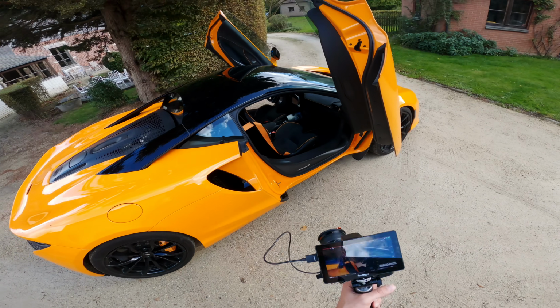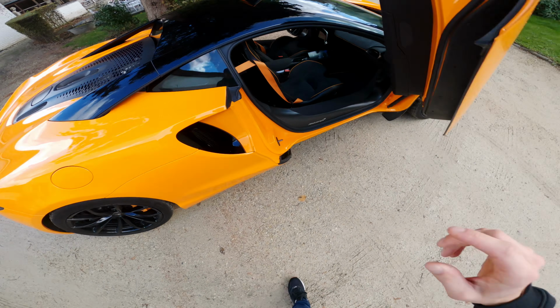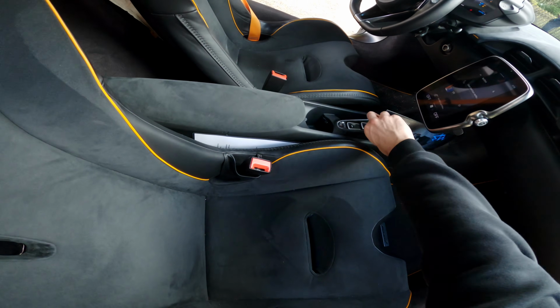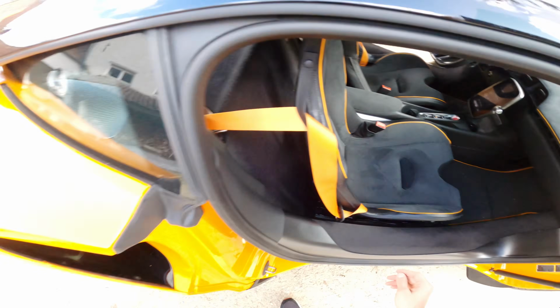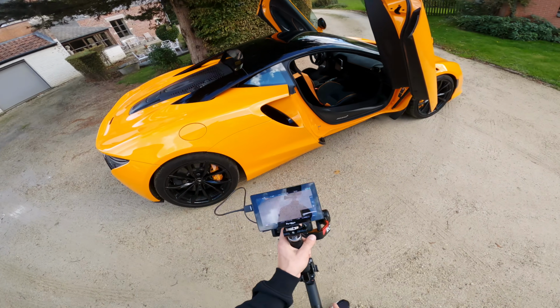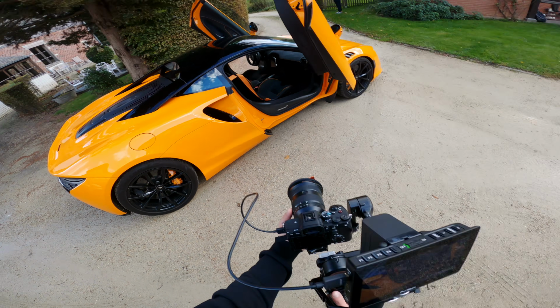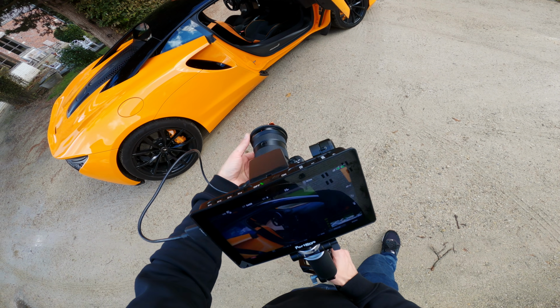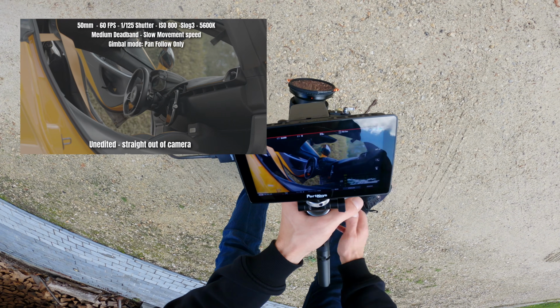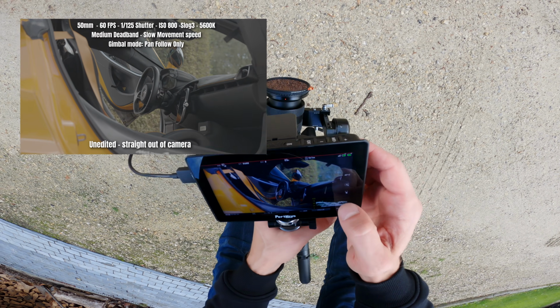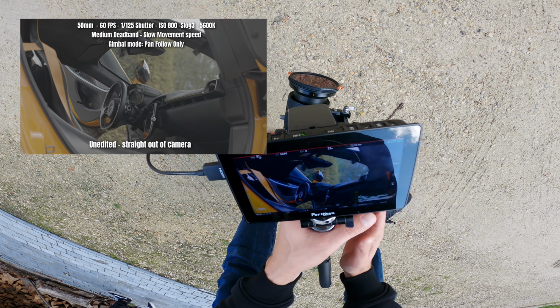Let's make an interior shot next. But first, let's get rid of this flyer right here. Gimbal is set to pan follow only and our lens is at 50mm, which is always nice for detail shots, so our background and foreground will appear more blurry. I'm going to touch the screen to track focus on the steering wheel.